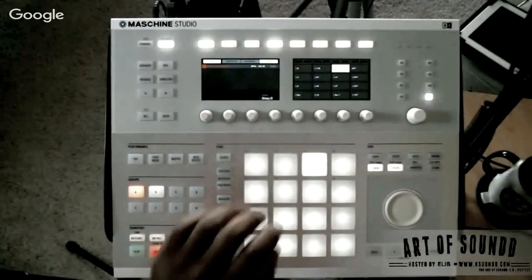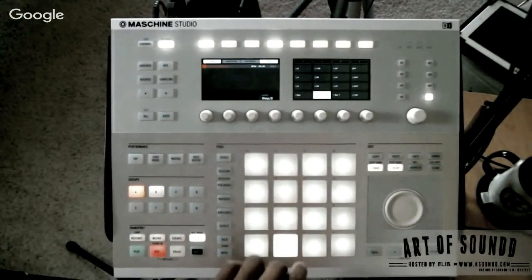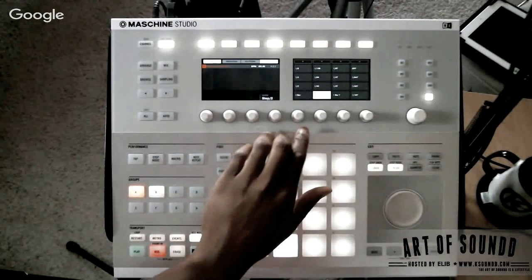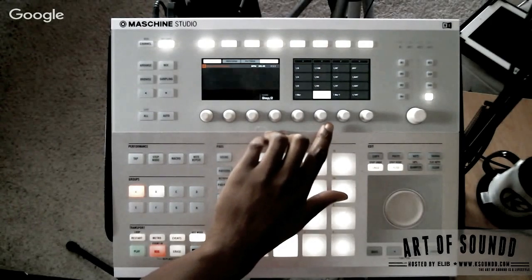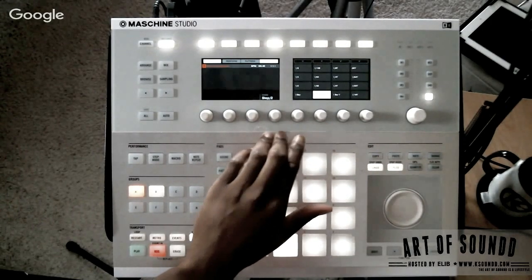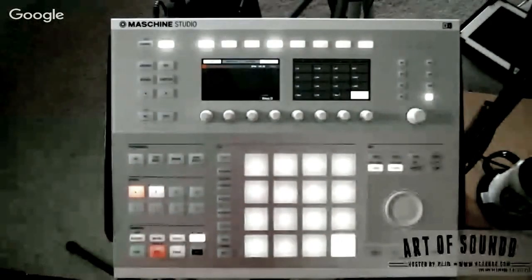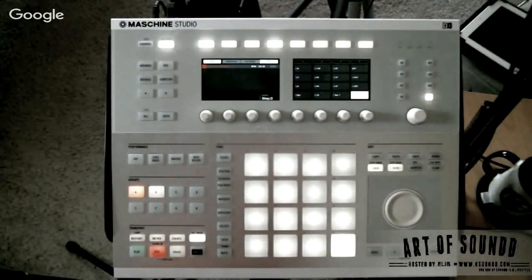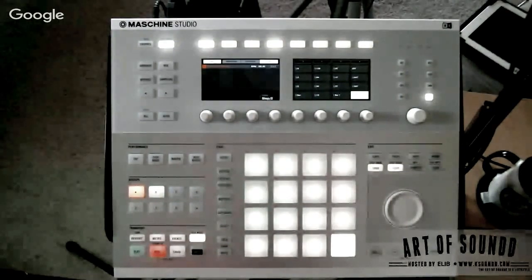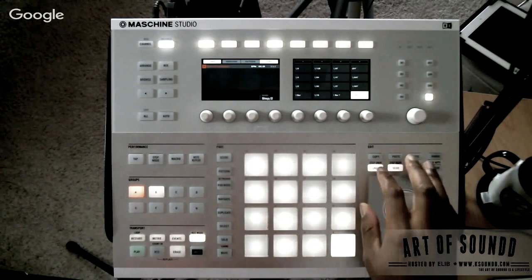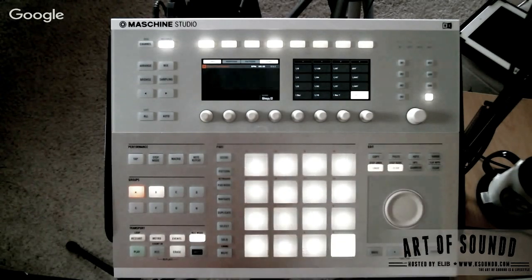Let's go for 1/16. No, 1/16 triplet. There we go. 1/16 triplet. So when you're doing something, this is not your typical 4 by 4. This is actually six fourths here. So what I'm doing is trying to find a resolution that works best for locking everything.